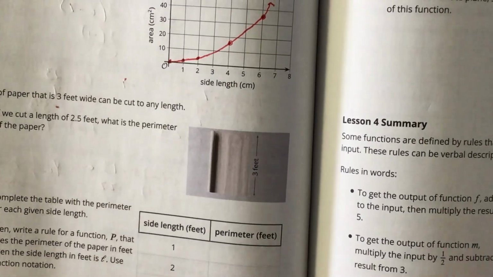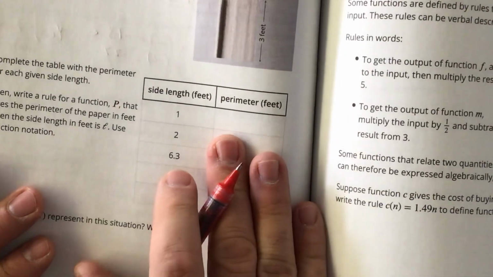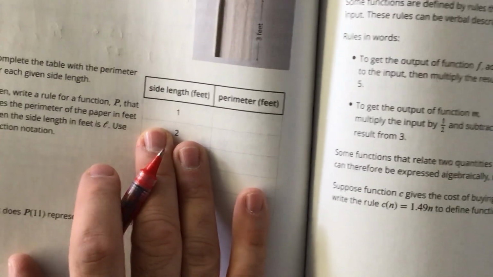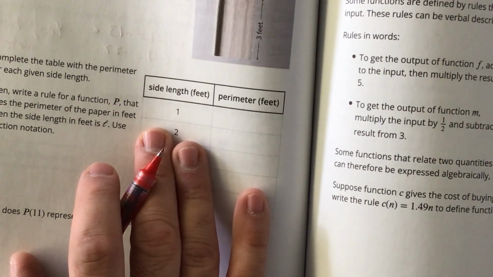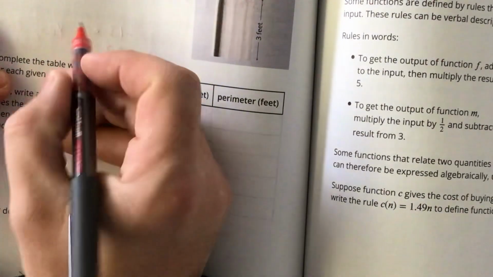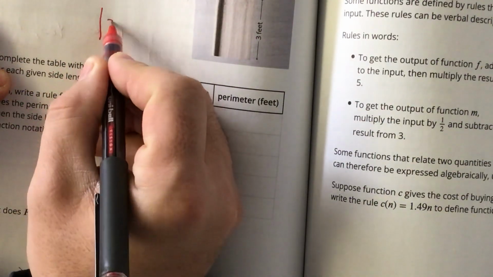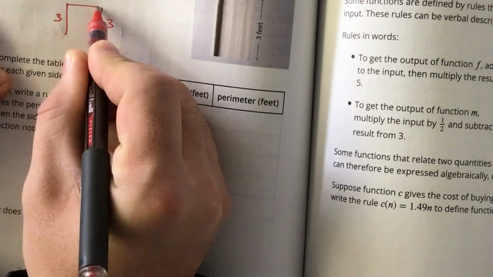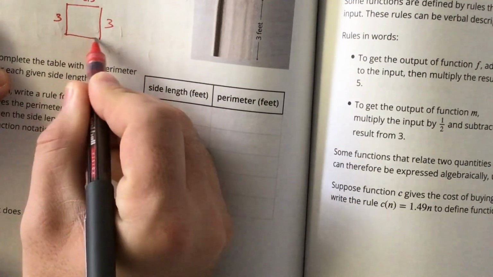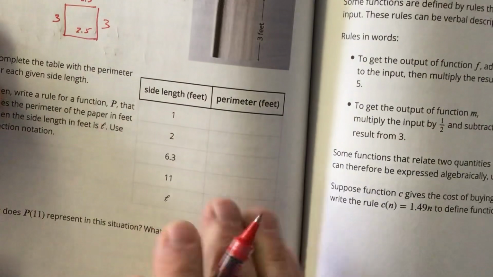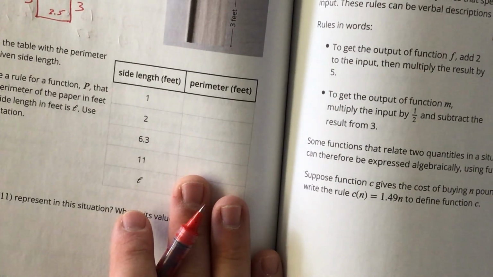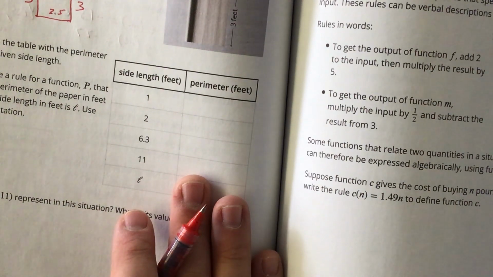Question number 2. Roll of paper that is 3 feet wide can be cut to any length. If we cut 2.5 feet, what is the perimeter of the paper? So if it's 3 feet and 3 feet, and you go 2.5 and 2.5, what is the perimeter of that? 11.